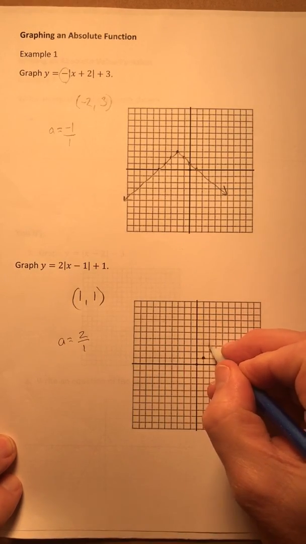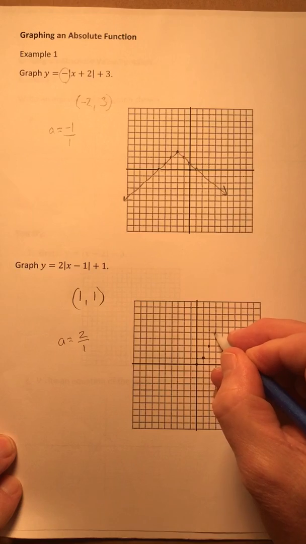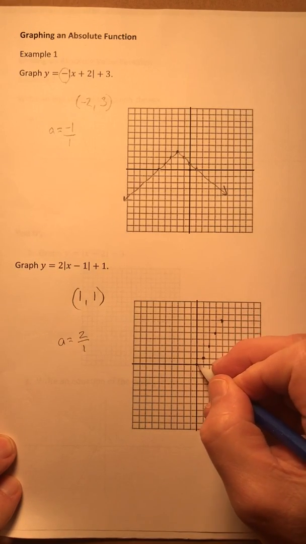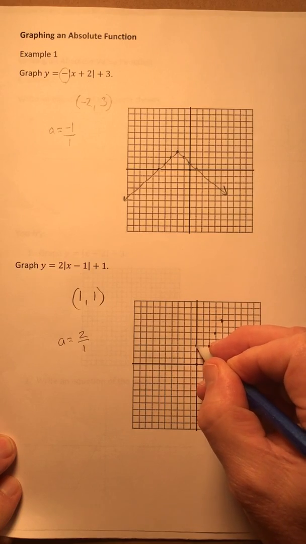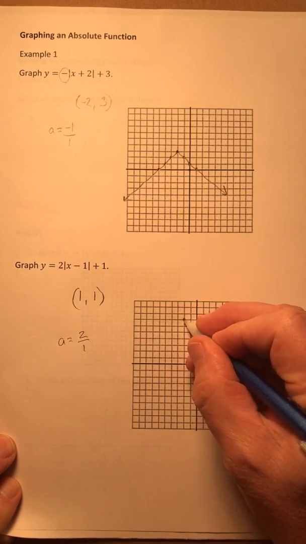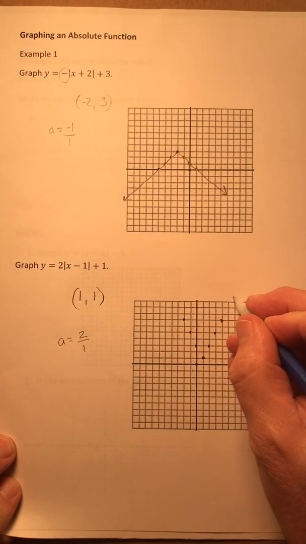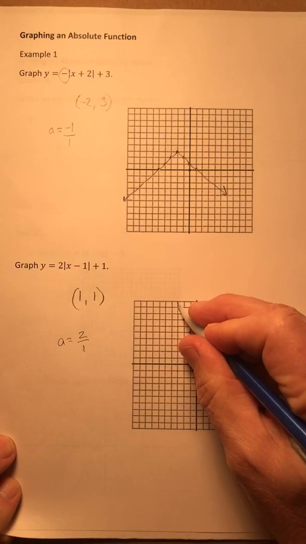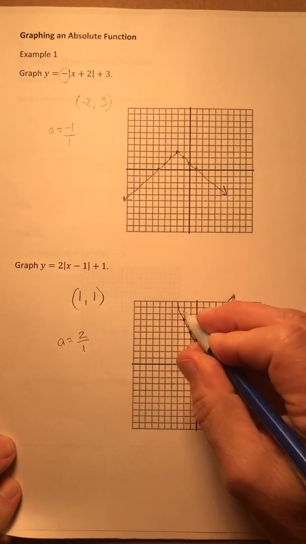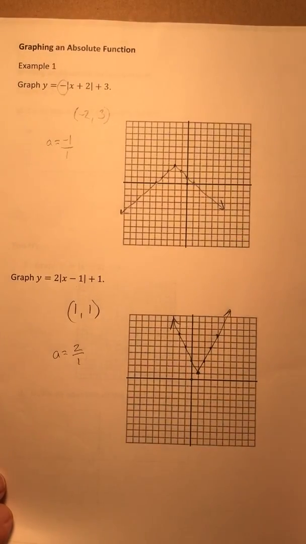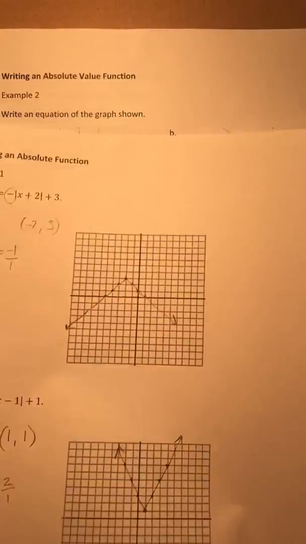So up 2 over 1, up 2 over 1, up 2 over 1, and we do it the other way. Up 2 over 1, up 2 over 1, up 2 over 1. And there we go, we got our absolute value graph. That's how we're going to graph our absolute values to make it real easy for us to do.